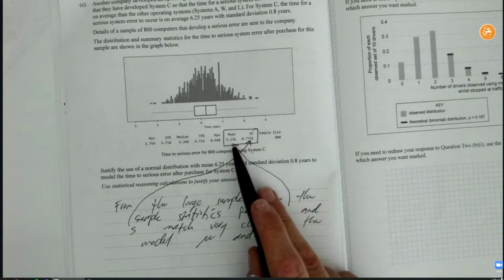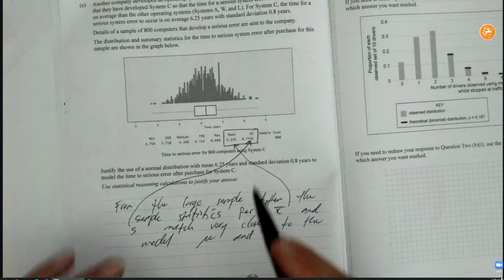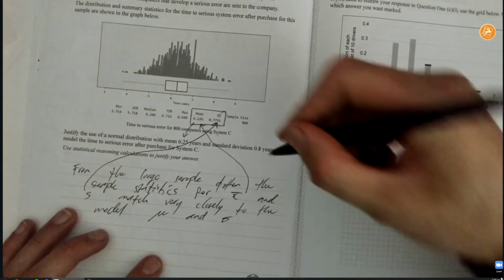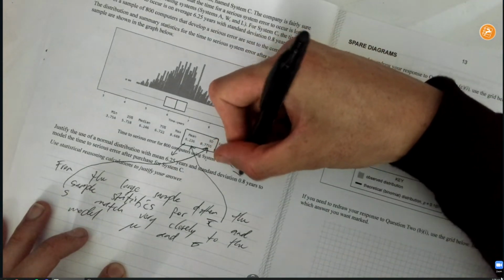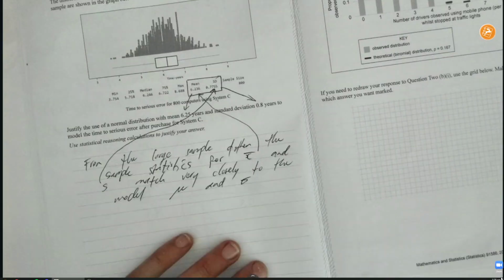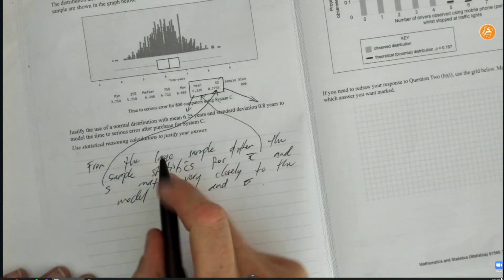And these values are so close to 6.25, like 6.236 and 0.8. They're so close that that's a really good reason to do it. Also, I've mentioned that it's a large sample, so to model the same.